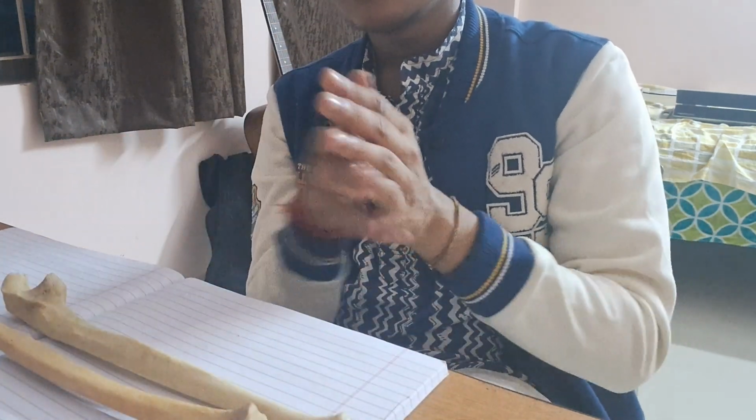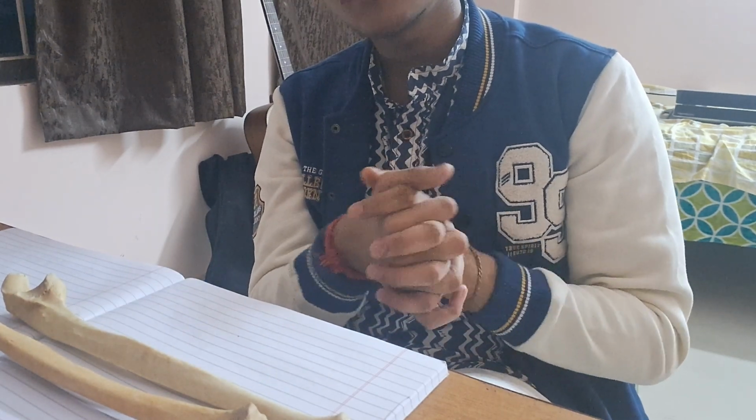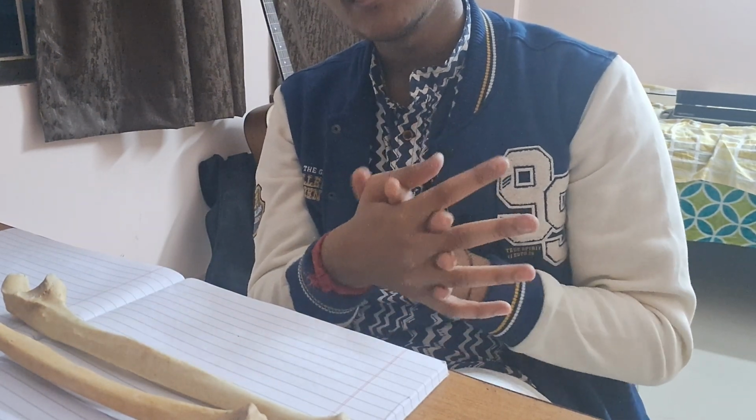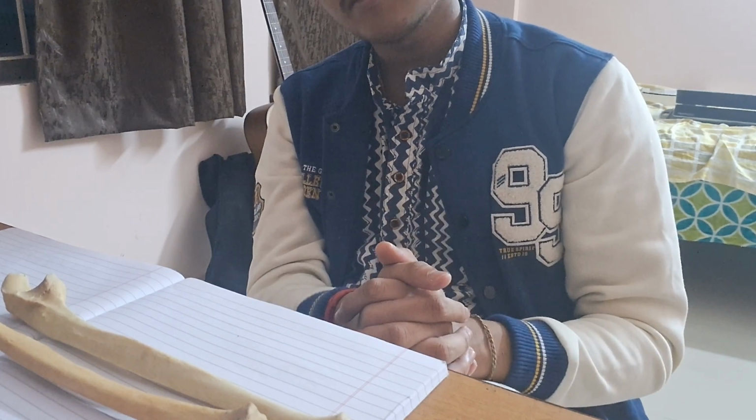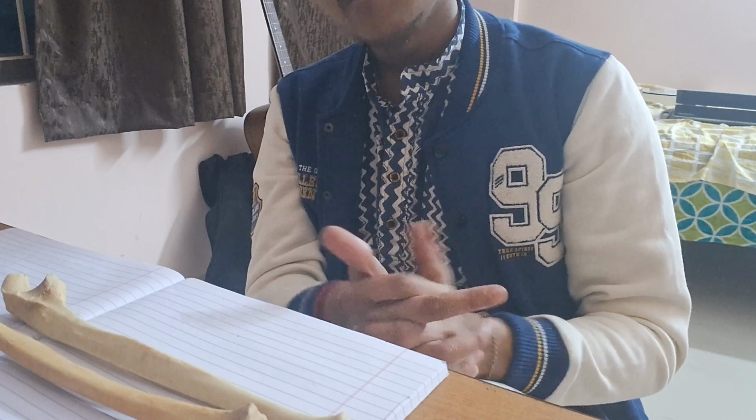This is your origin, insertion vice versa. Pronator quadratus is not much important. Nerve supply is by anterior interosseous nerve. It helps in pronation of your forearm.